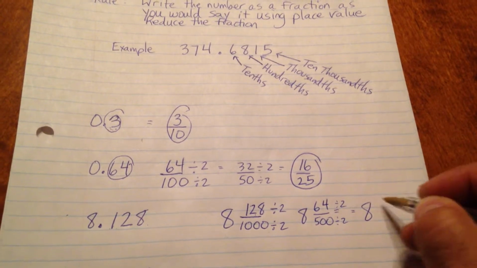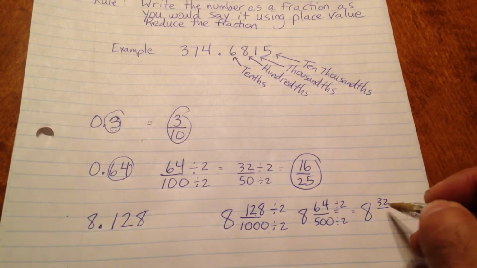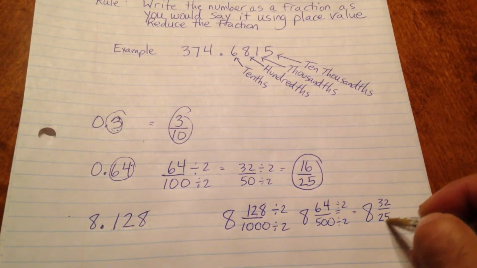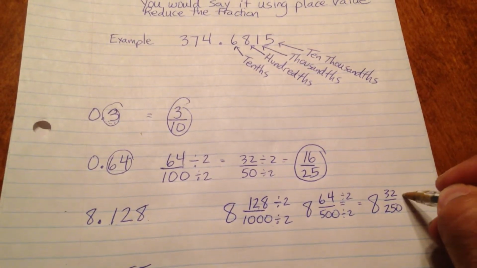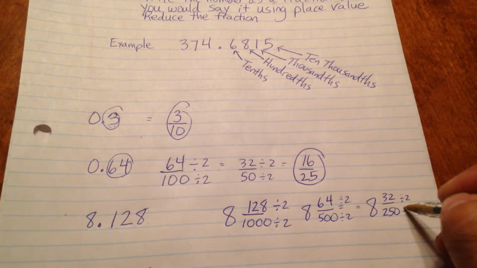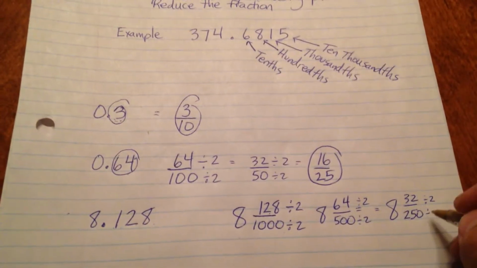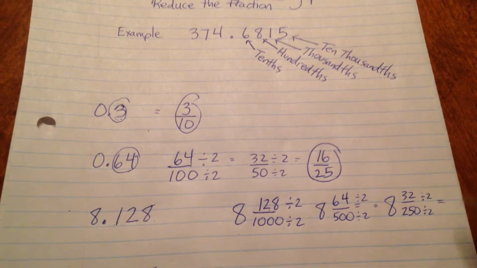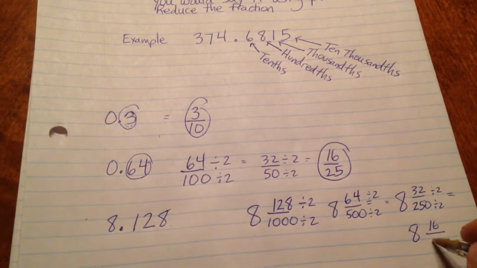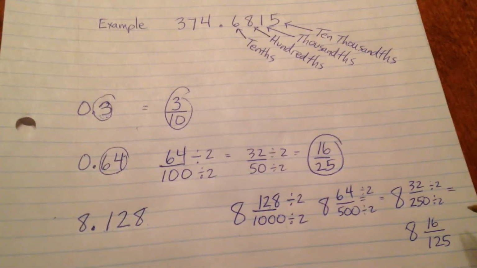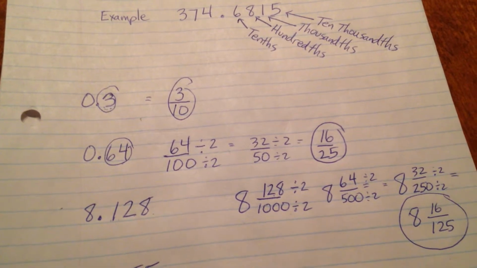We get 8 and 32 over 250, which again we divide by 2. There are always shortcuts. We get 8 and 16 over 125. Final answer.